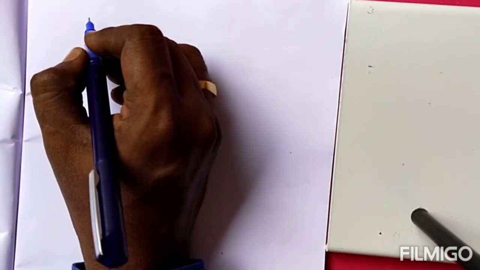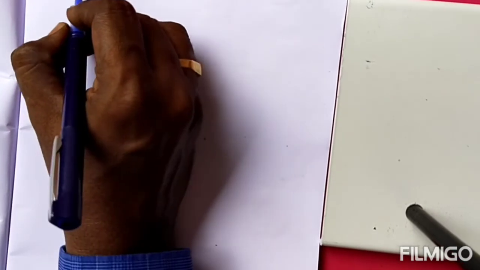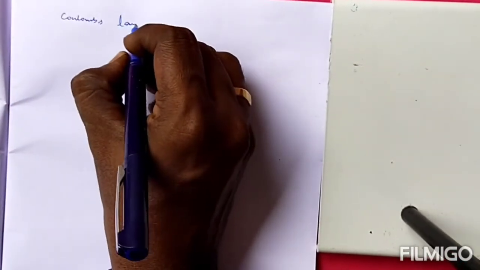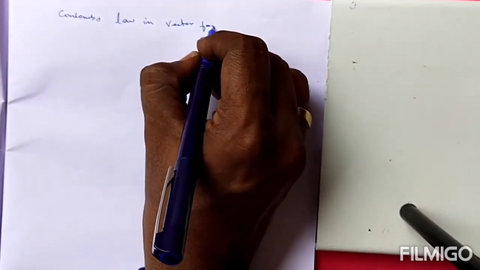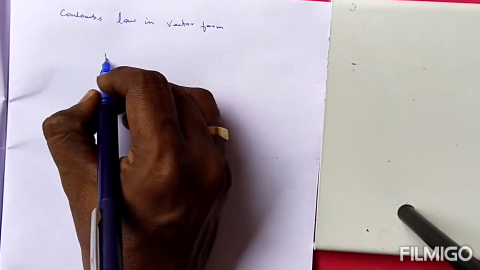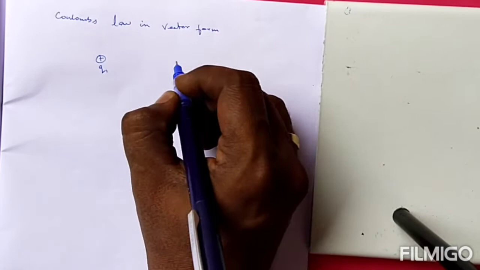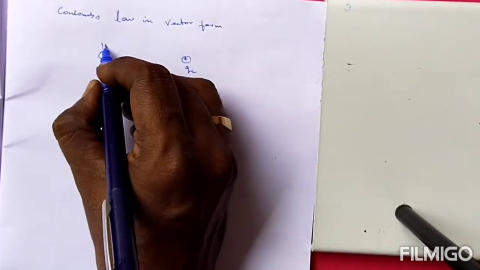In the last class, we studied about Coulomb's law. Today we will discuss about Coulomb's law in vector form. Let us recall what is Coulomb's law. First, consider 2 point charges Q1 and Q2 separated by distance r.